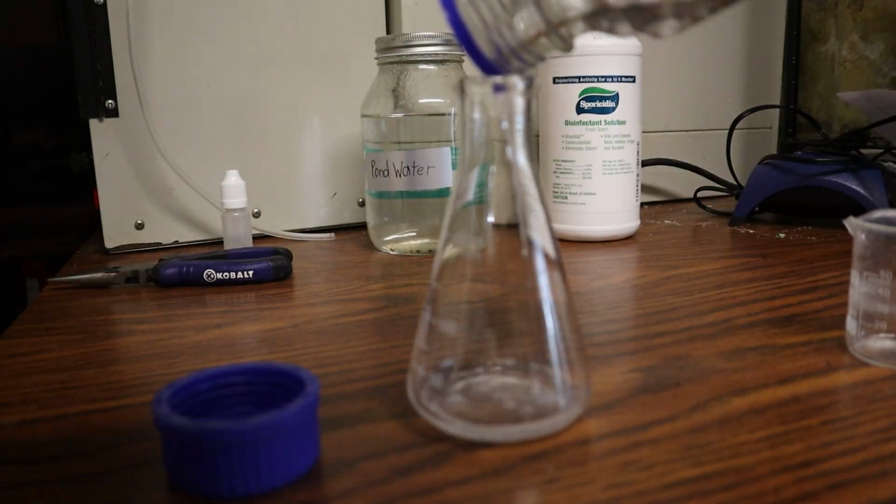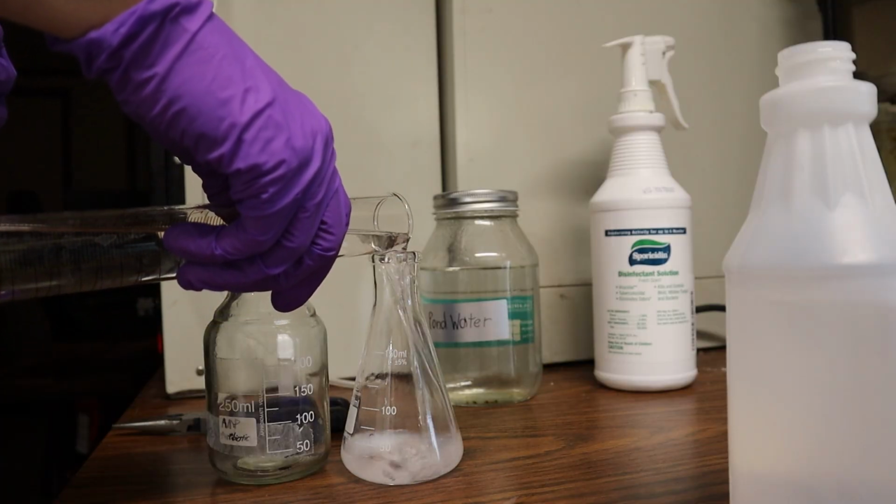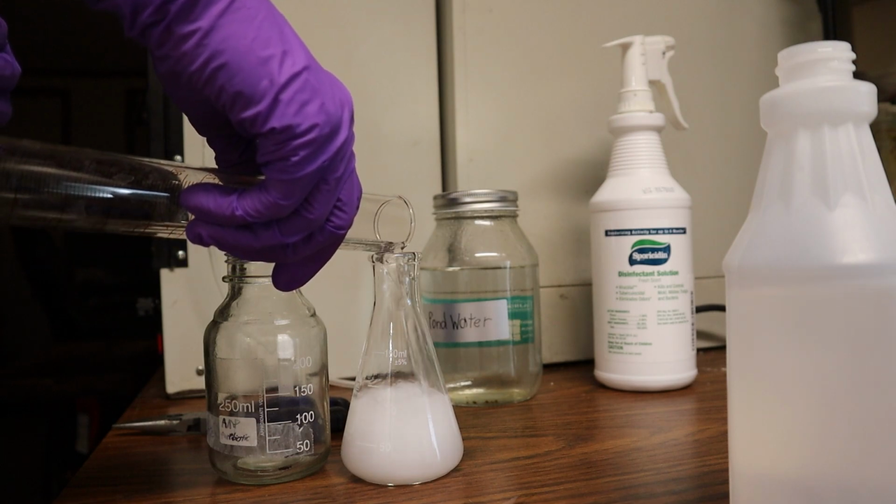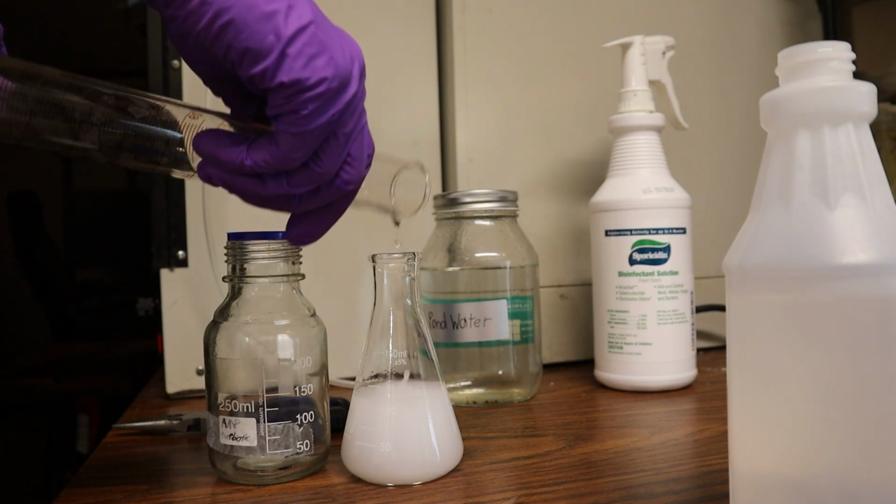The method said to use either acetone or ethanol, and due to how expensive my ethanol was, I decided to use acetone, since it was easier for me to get. After cooling it in the fridge, I poured it into a flask of the 20 mils, and everything immediately turned cloudy. All I needed to do now was filter it off.